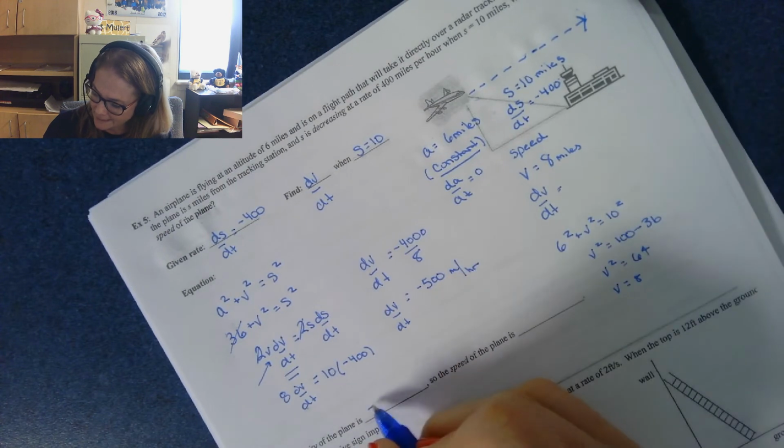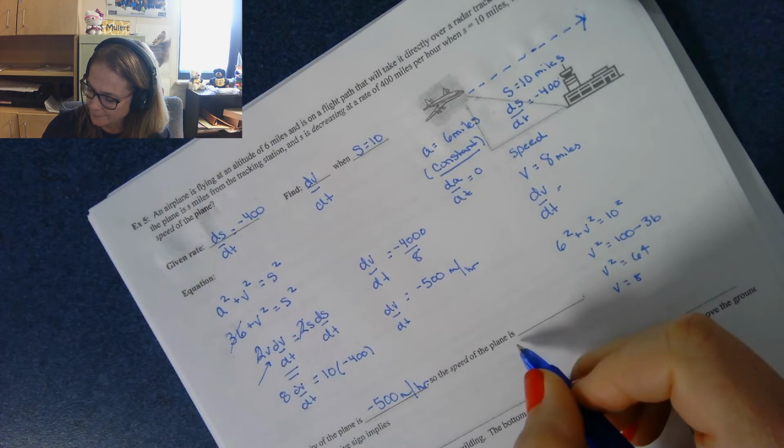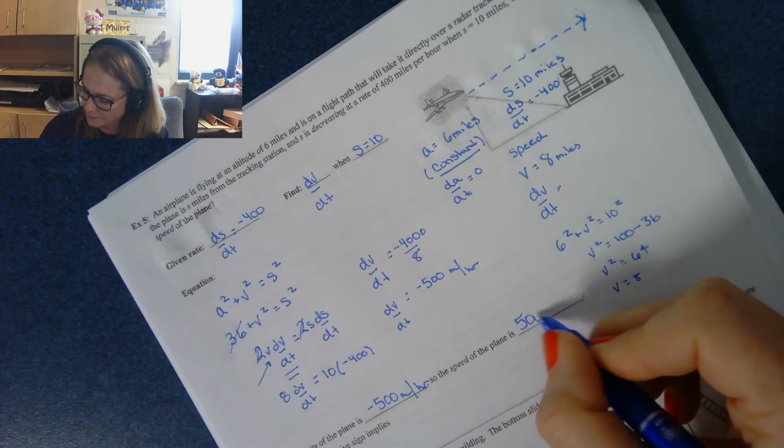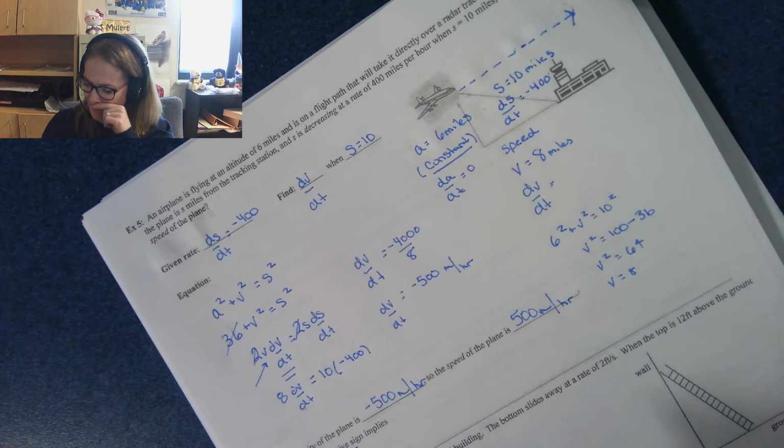Okay, so the velocity of the plane is negative 500 miles per hour. So the speed, which is the absolute value of velocity, is 500 miles per hour, and we've answered the question. So what does this negative sign on velocity imply?